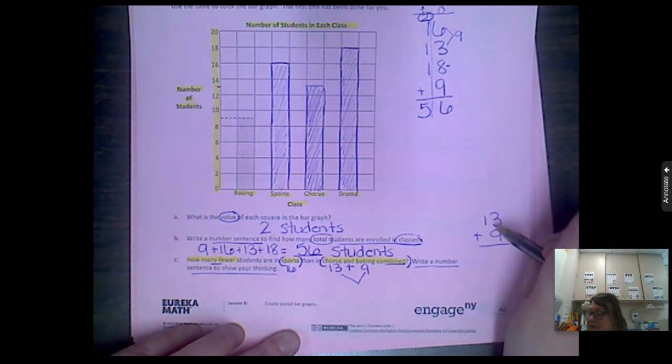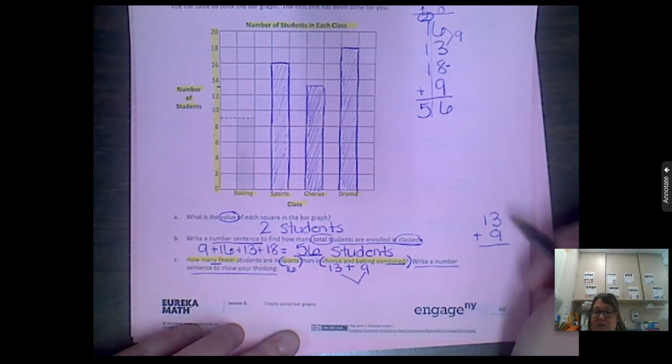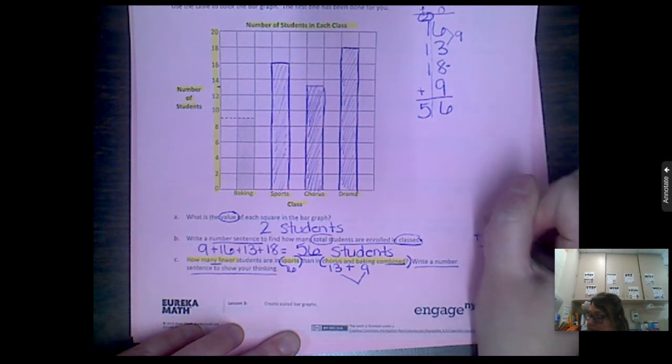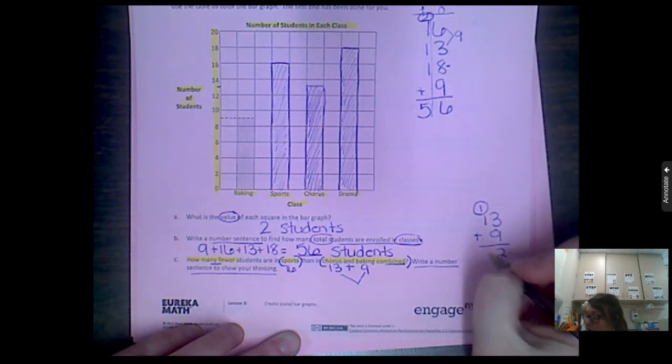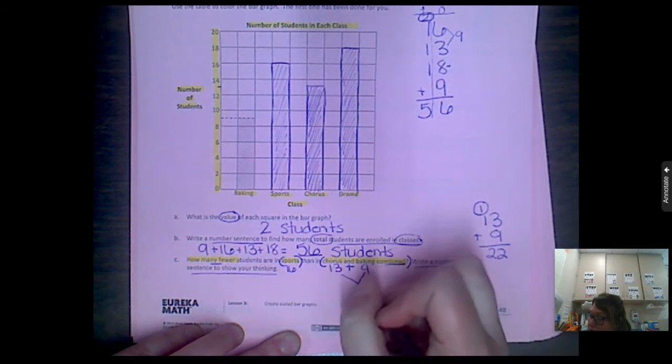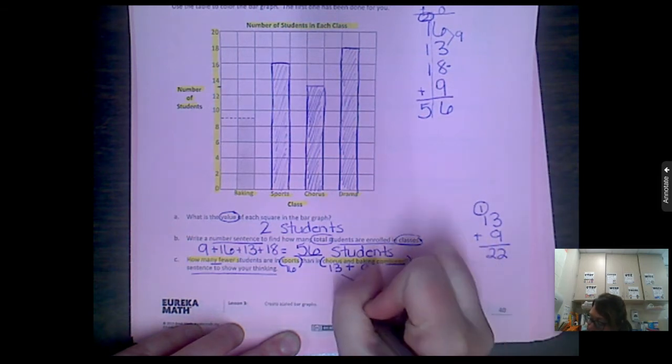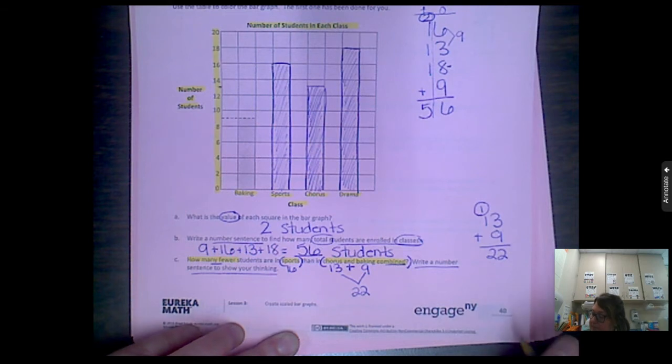All right, how'd we do? So 3 plus 9 is 12, right? So 2 carry the 1. I'm going to circle it so don't forget it. And then 1 plus 1 is 2. So chorus and baking combined is 22, okay?